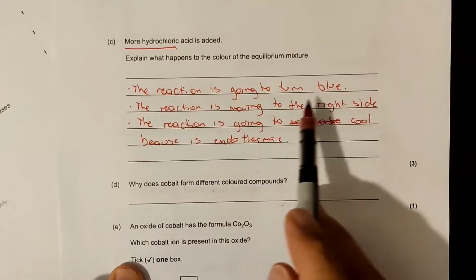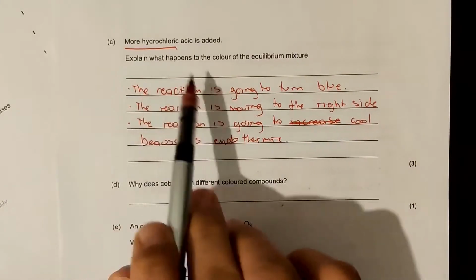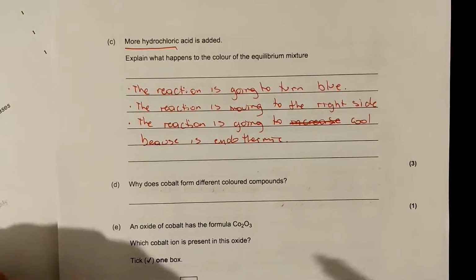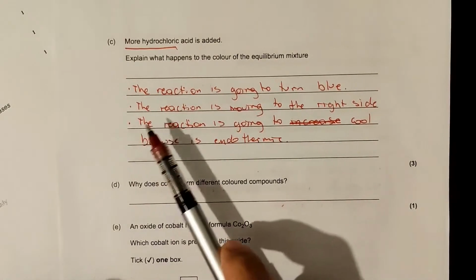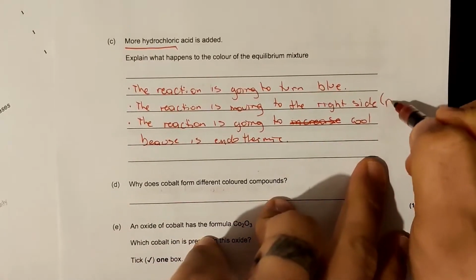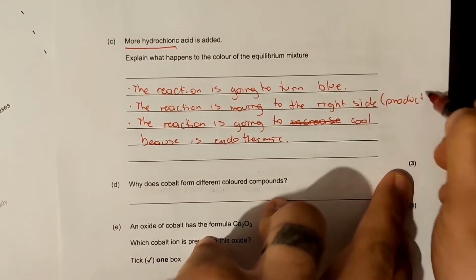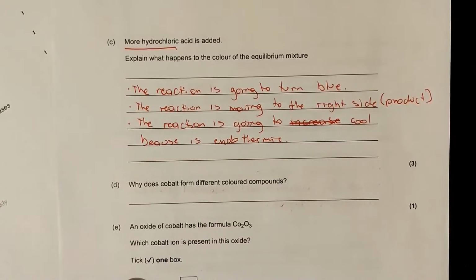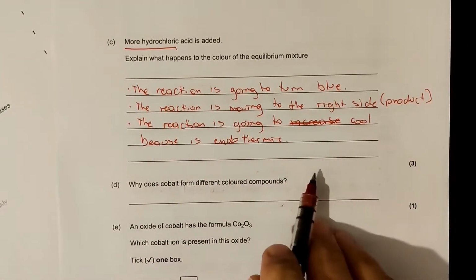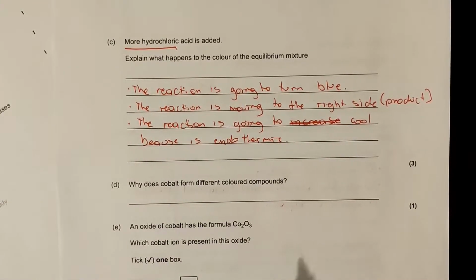Your reaction is going to turn blue because the reactants are turning into product because you added more reactants, and the reaction is trying to balance it. So it's trying to find its equilibrium. And then the reaction is going to be moving to the right side, and that is where the products are. Okay, so more products are going to be formed, and this reaction is going to cool because it's an endothermic reaction. It tells you at the beginning of the question that moving to the right side, to the side of the products, is going to be an endothermic reaction.